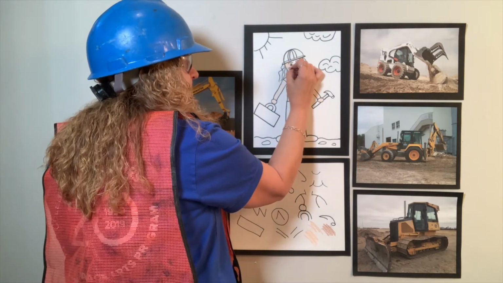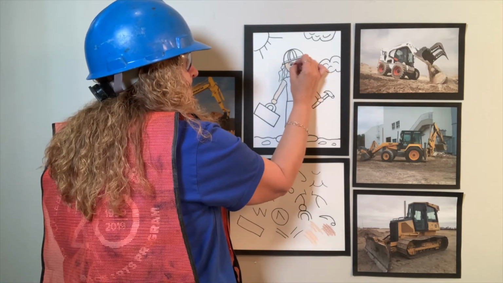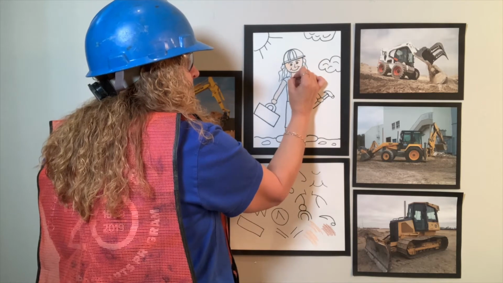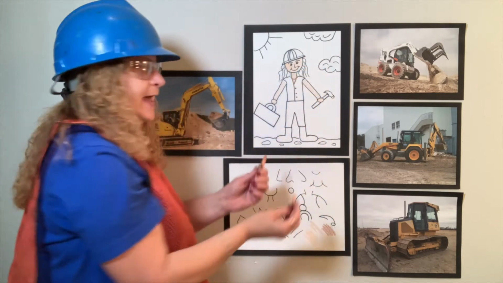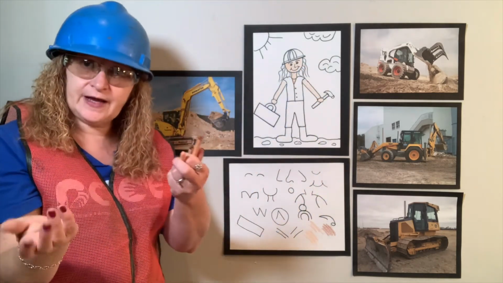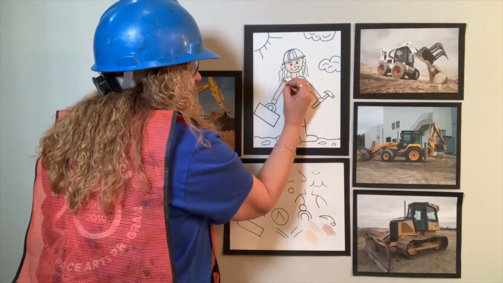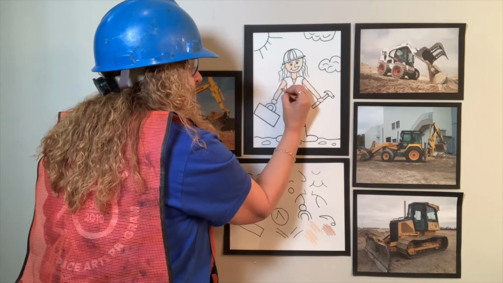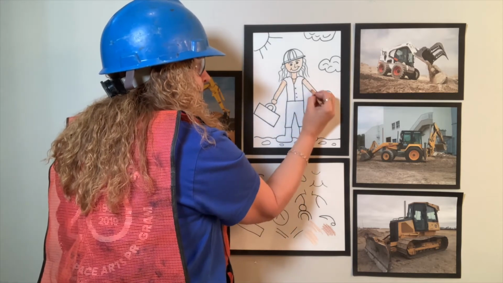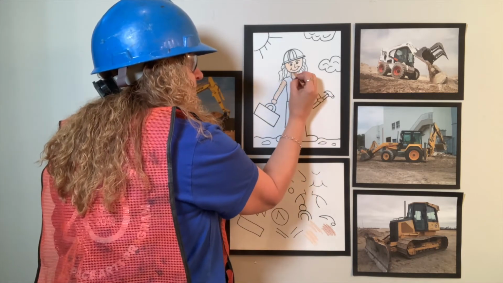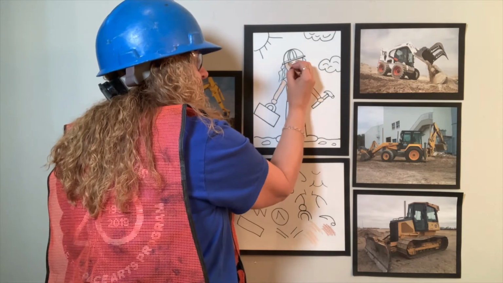I'm going to color my face, and I'm going to color my neck. Now remember, if your skin's a different color, you can color that. And maybe my skin's between the light peach and brown, and maybe I can even mix those colors a bit, just like this.